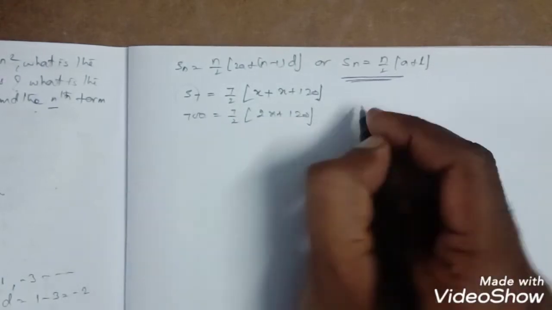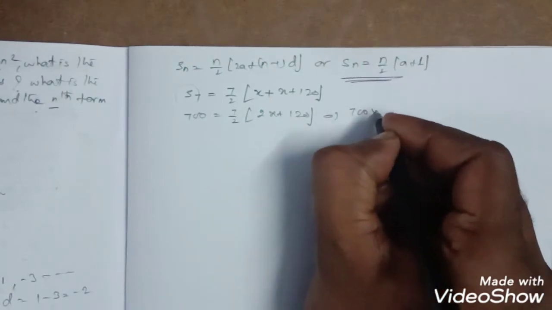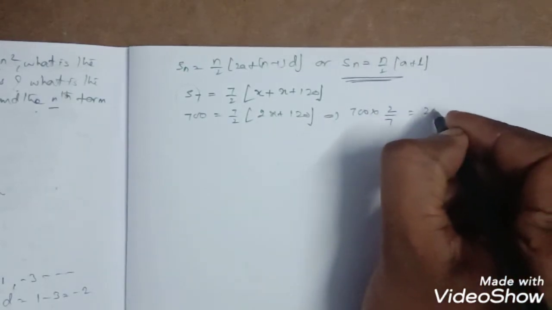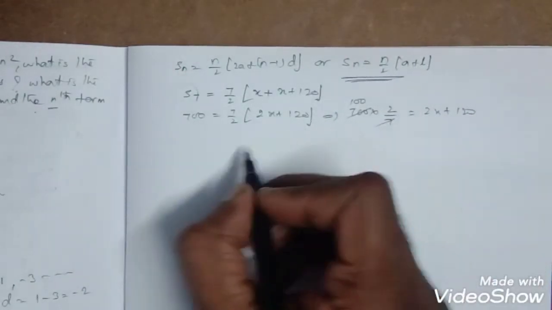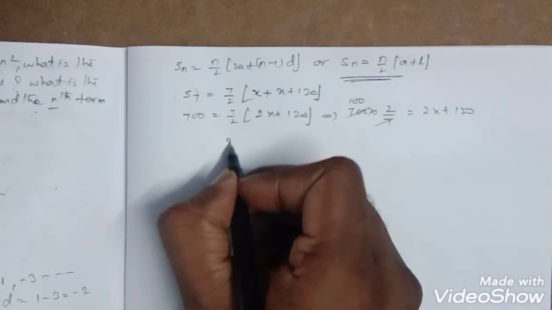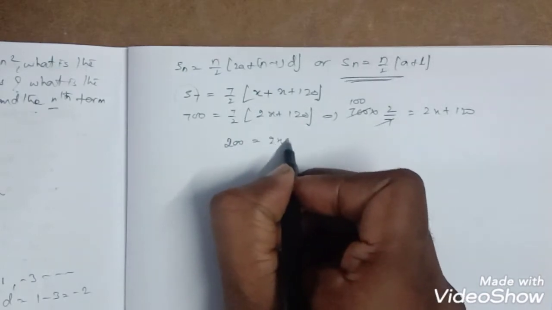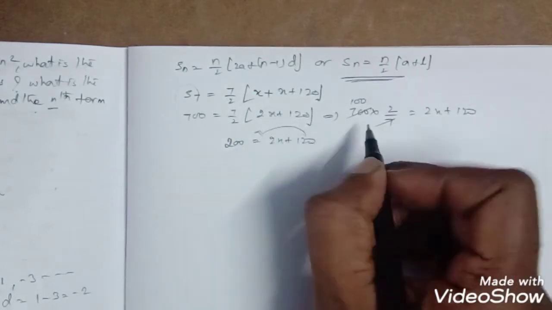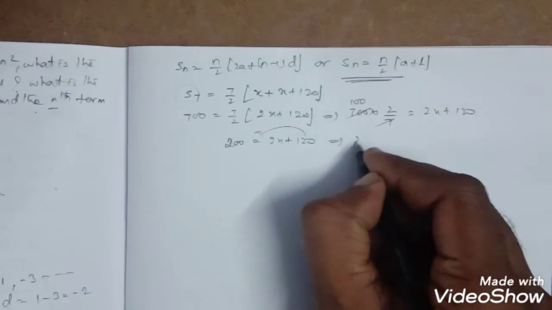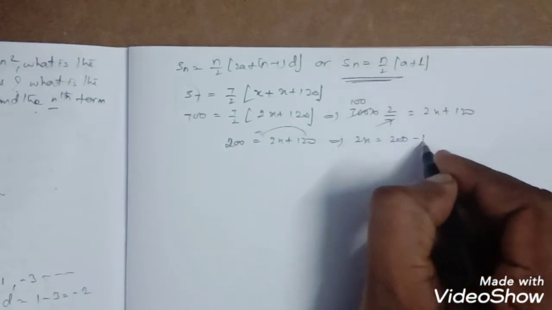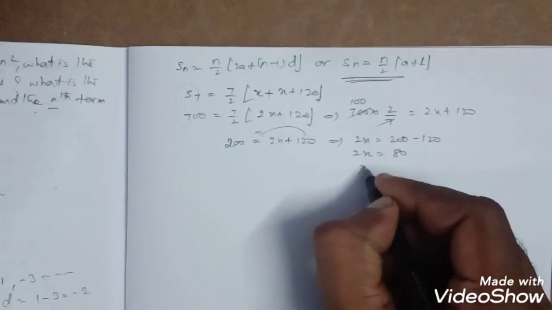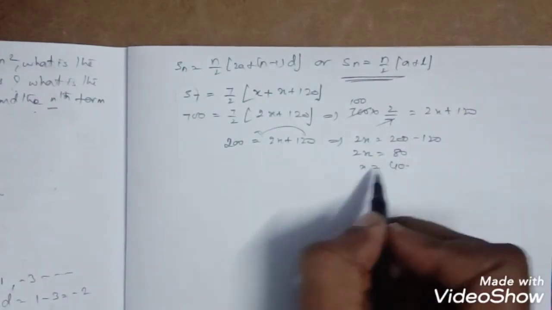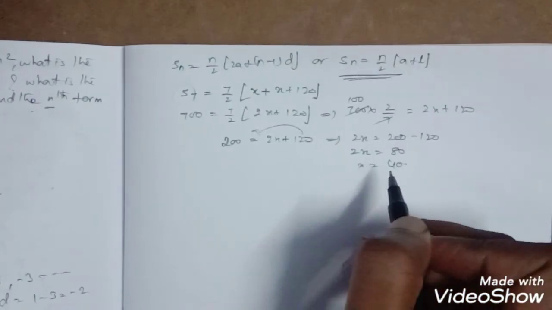Now here S7 is given as 700 is equal to 7 by 2 into 2x plus 120. Now cross multiply, so you will get 700 into 2 by 7 is equal to 2x plus 120. So you can cancel this, you will get 100. So 100 into 2 is 200 is equal to 2x plus 120. Now send this 120 towards left side, you will get 2x is equal to 200 minus 120. So you will get 2x is equal to 80. So x is equal to 40. Means here the first cash prize is 40.